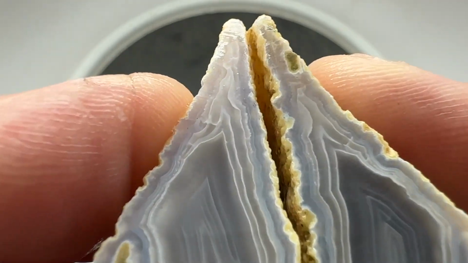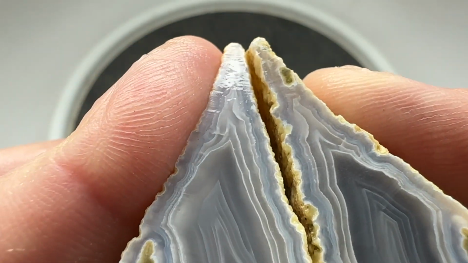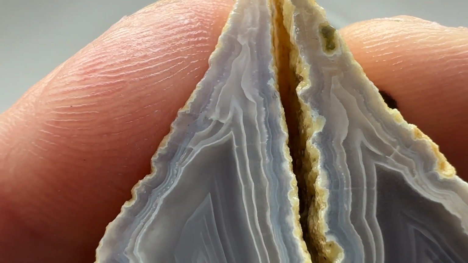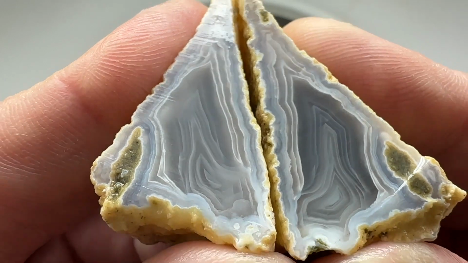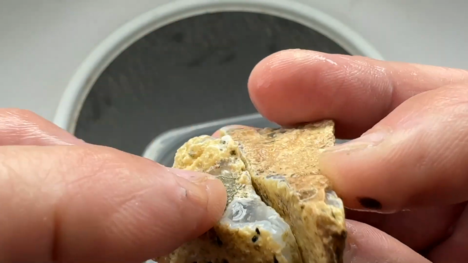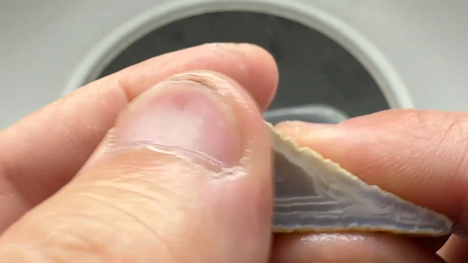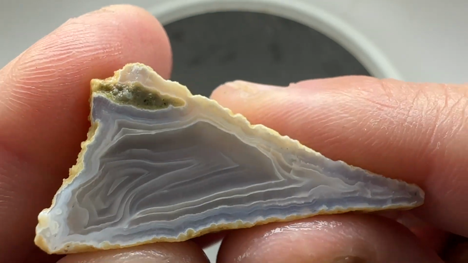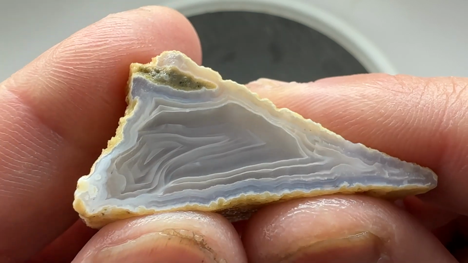Maybe a tiny fracture right there. Can't tell. Might not be a fracture actually. Yeah, I think that's just part of the pattern. Look at the colors in that. And it is very translucent. All right, that's gonna look wicked polished up. The depth and the colors on that are so nice. The kind of blue-gray with the white banding.